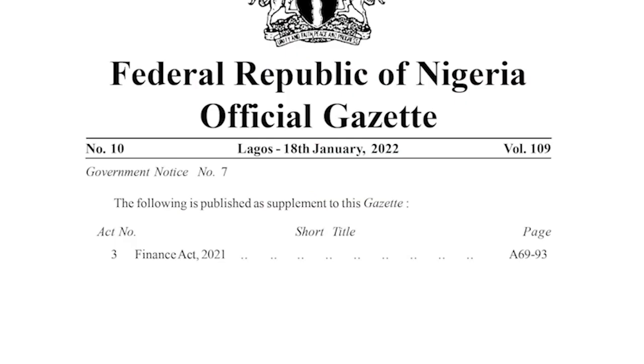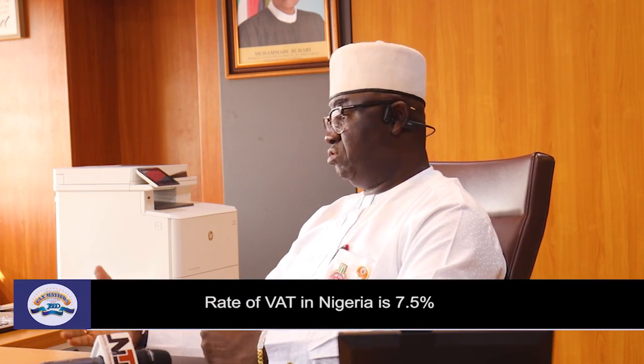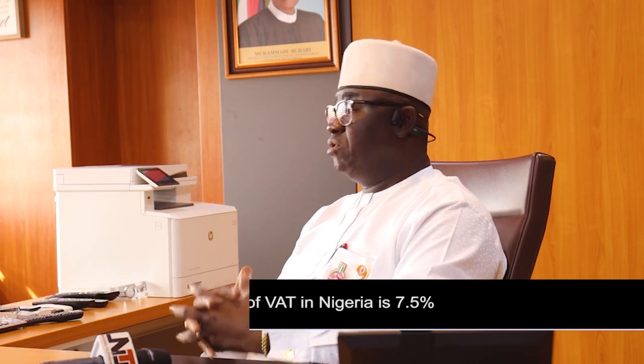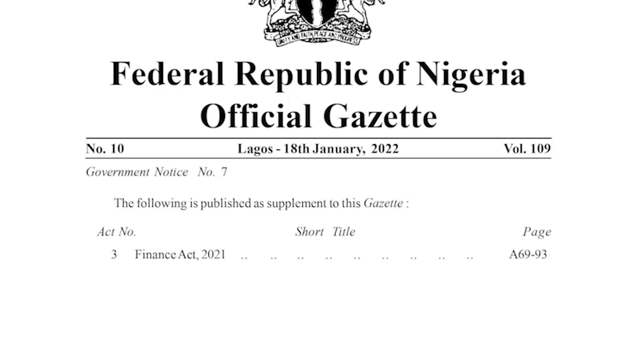It was getting extremely difficult for states to be able to pay salaries. And through the Finance Act, in changing the VAT rate from 5% to 7.5%, the states now have more revenue to be able to meet up with their obligations of paying salaries. So that's one way the Finance Act has helped.